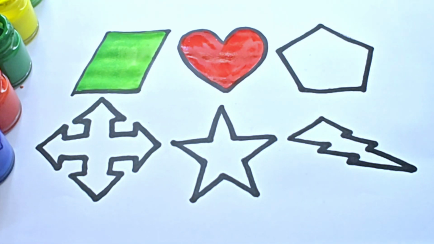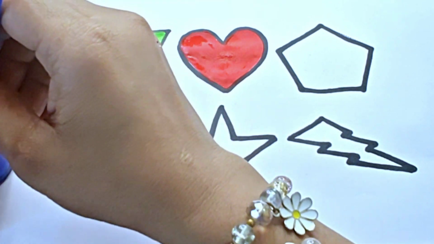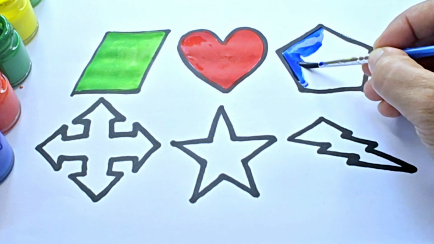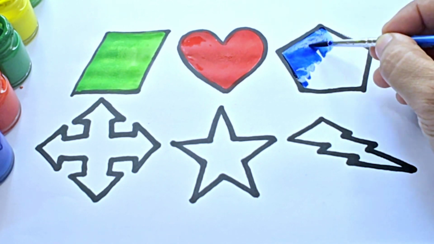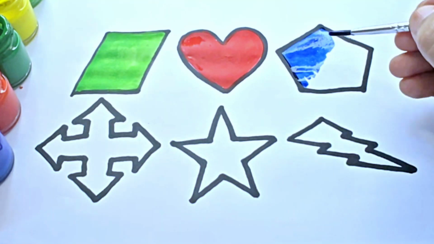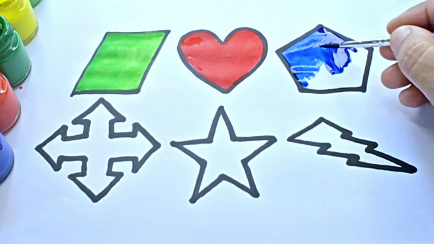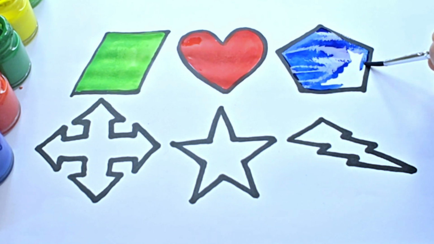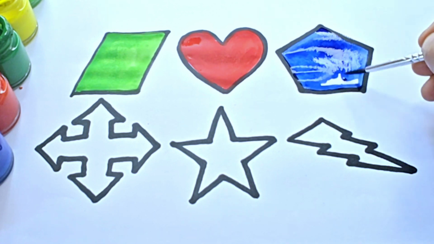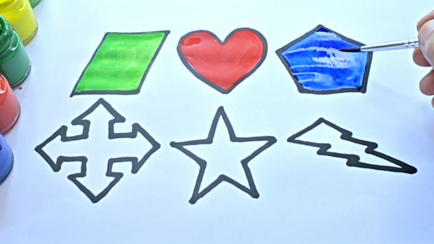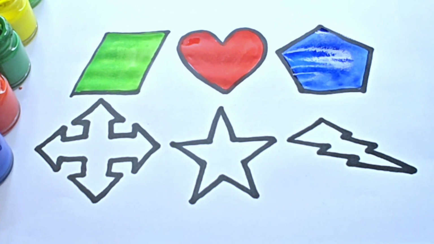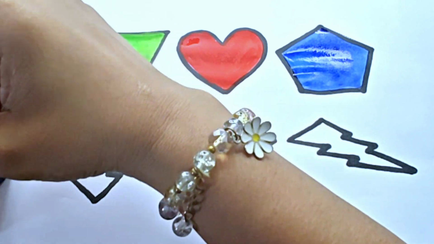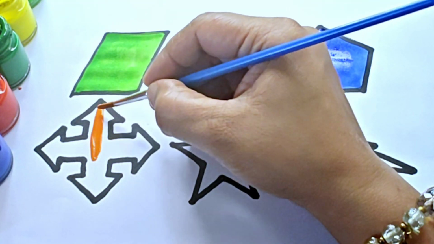It is heart. It is blue color. It is pentagon. Orange color.